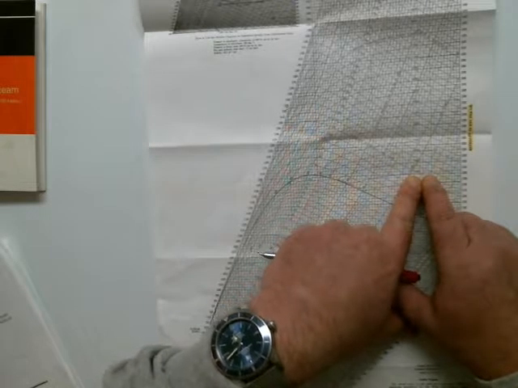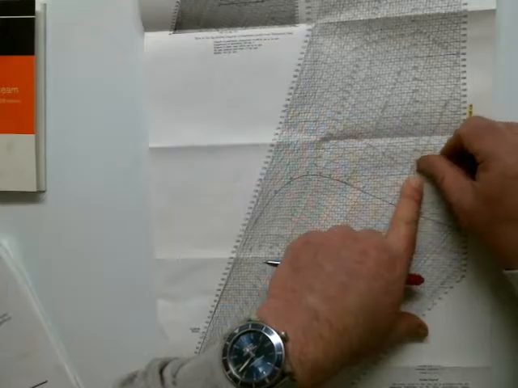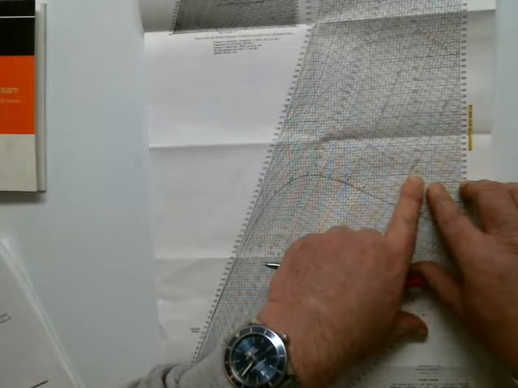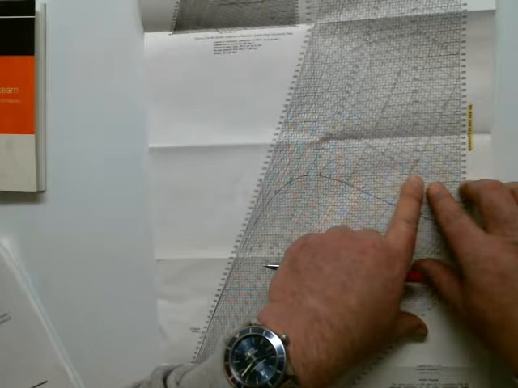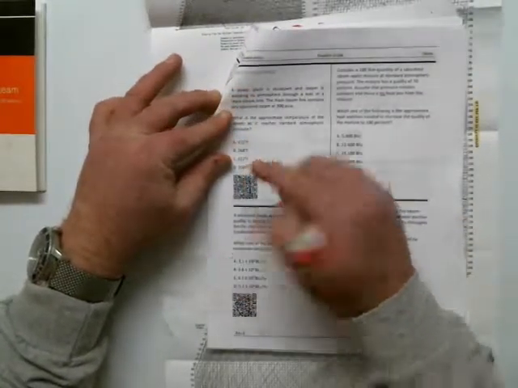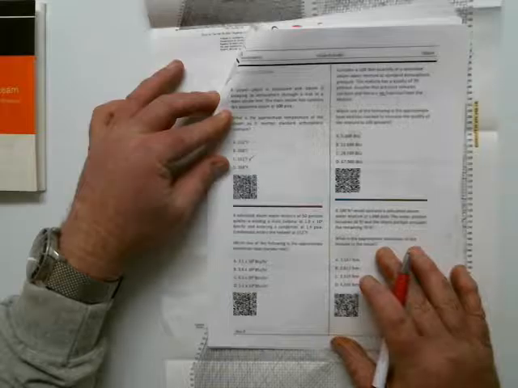And at atmosphere, I know saturation temperature is 212, so the steam that's escaping is up here in this superheated region, and its temperature is just above 320 degrees. If you look at your available answers, I would pick Charlie. Just above 320 degrees is 322.